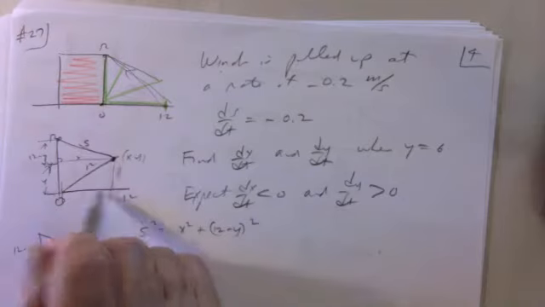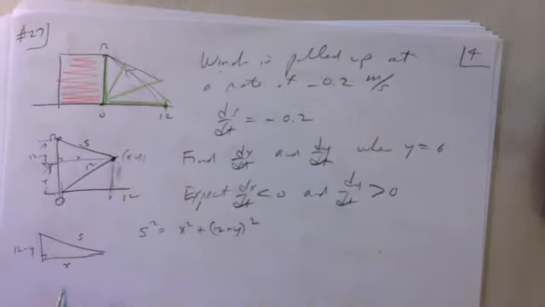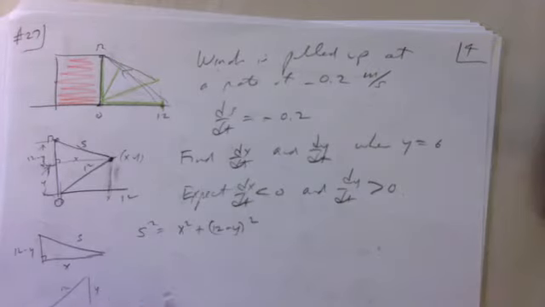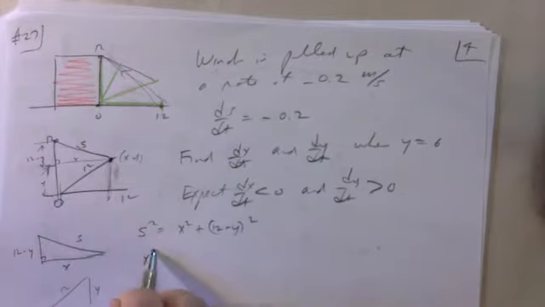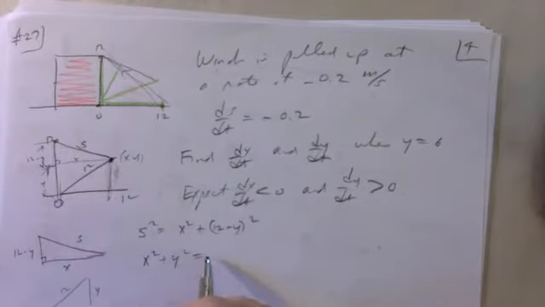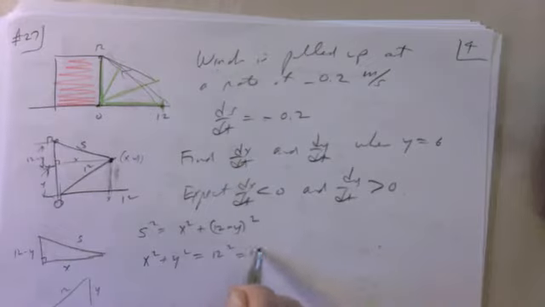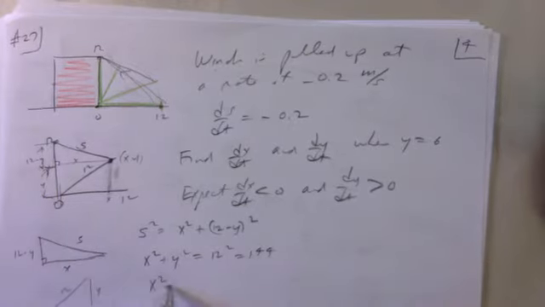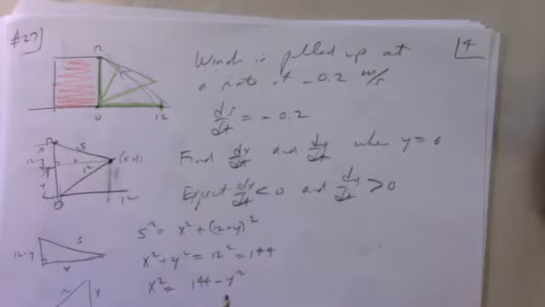If we look at this triangle, again, this is x, now this is y, and this is 12. We also get that x squared plus y squared equals 12 squared, or 144. So x squared is equal to 144 minus y squared.